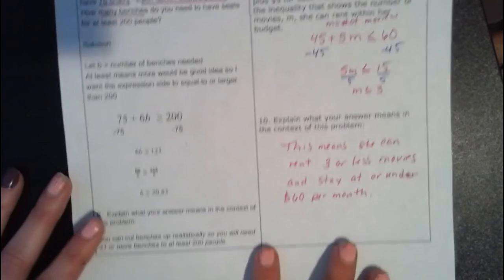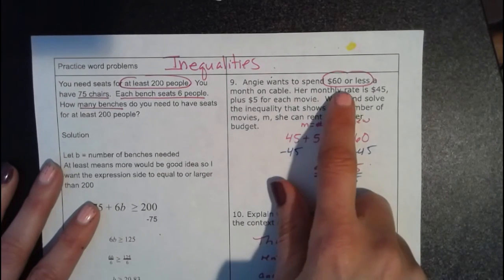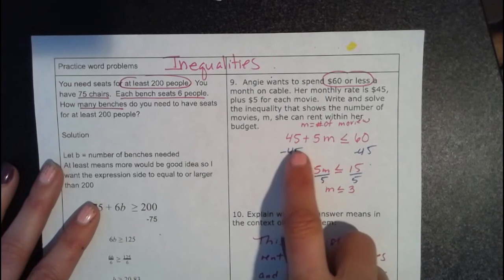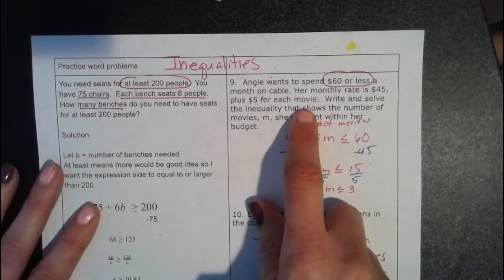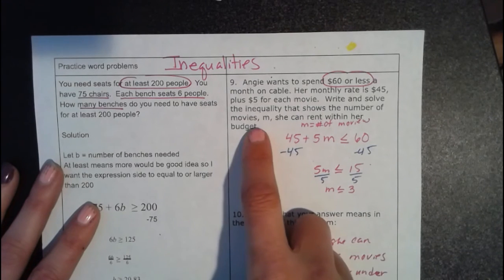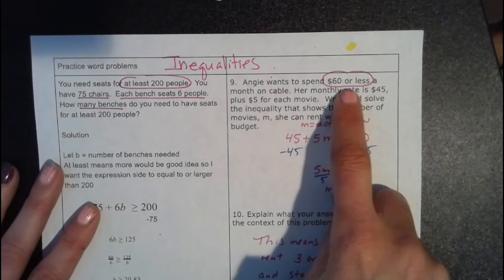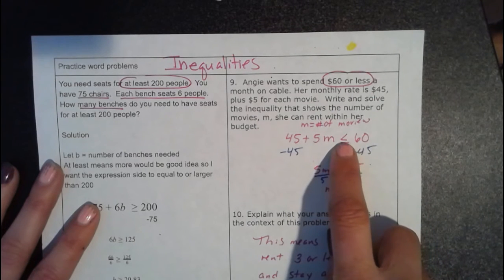Okay. Then over here, we have a second one. Angie wants to spend $60 or less a month on cable. Her monthly rate is $45, and she has a plan that charges her $5 for each movie. She needs to get a new plan. Write and solve the inequality that shows the number of movies she can rent within her budget. So this says "or less." So 60 or less. So less than or equal to would be the symbol.